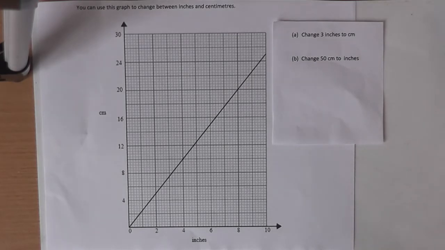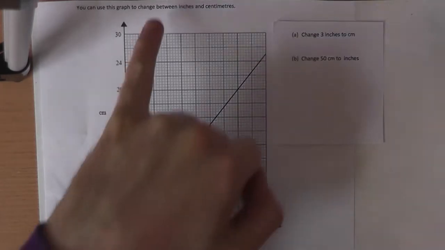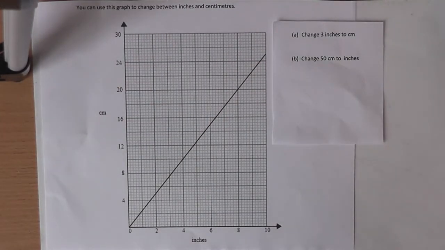This graph here is showing the link between inches and centimetres. You can use this graph to change between inches and centimetres. And then there is a line. That line is generated from the links between different inches and centimetre values that line up. And they've been joined into a straight line. And we can use this graph to convert between the two measures.